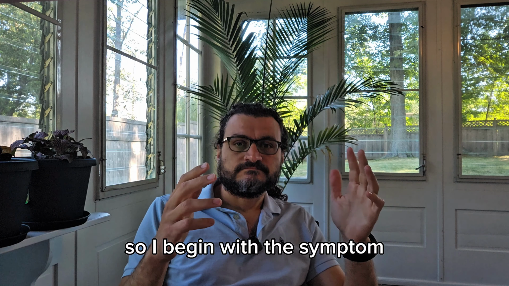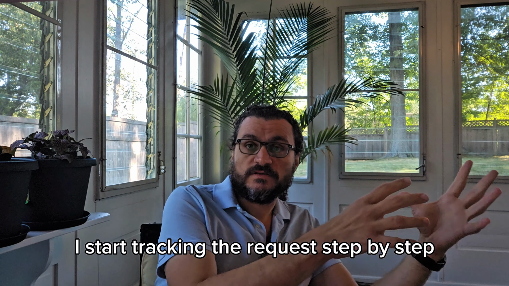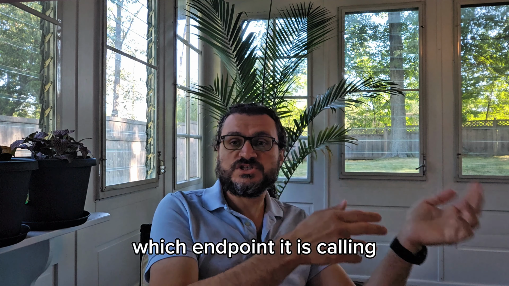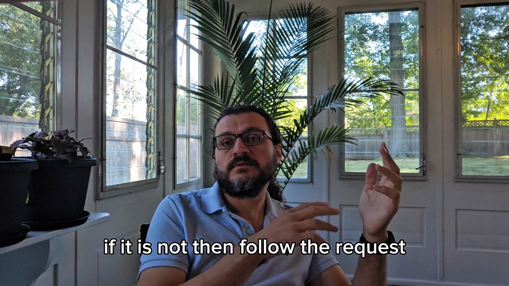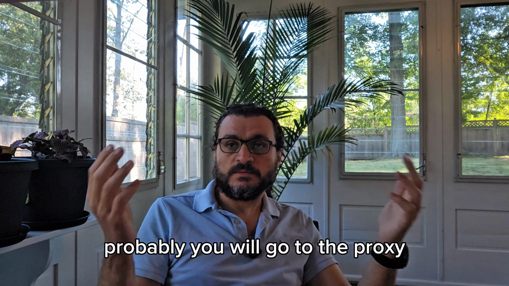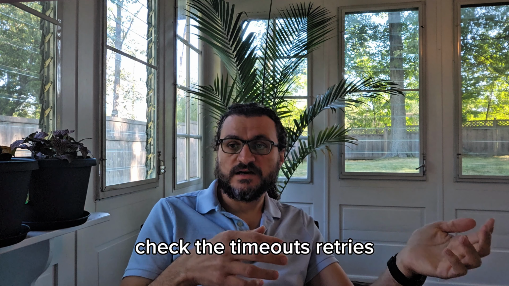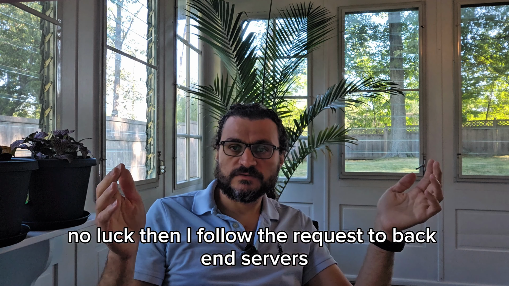So I begin with the symptom. Which pages or endpoints are slow? I start tracking the request step by step. I start with the front end, which endpoint it is calling. Can it be something on the front end? If it is not, then follow the request. Probably you will go to the proxy, open the reverse proxy logs, check the timeouts, retries. No luck? Then I follow the request to backend servers.